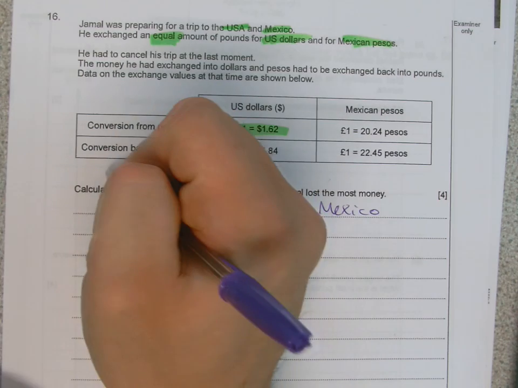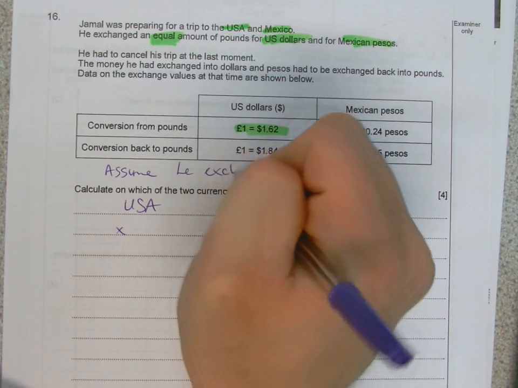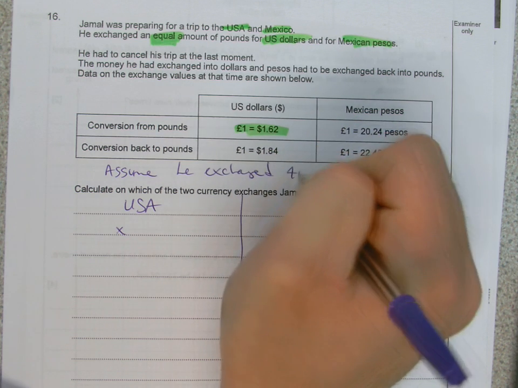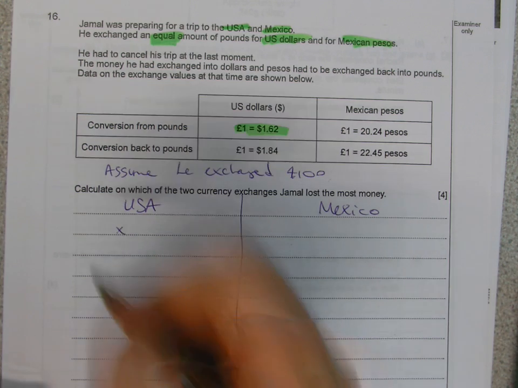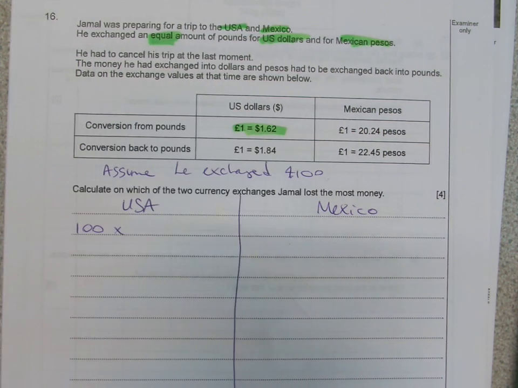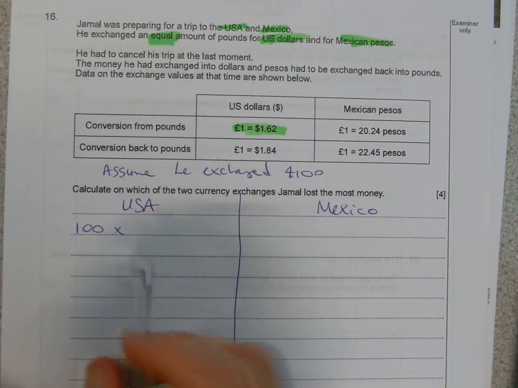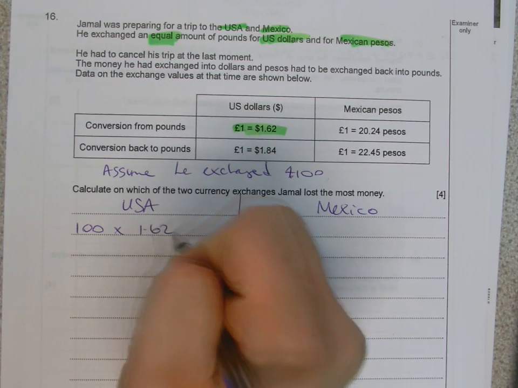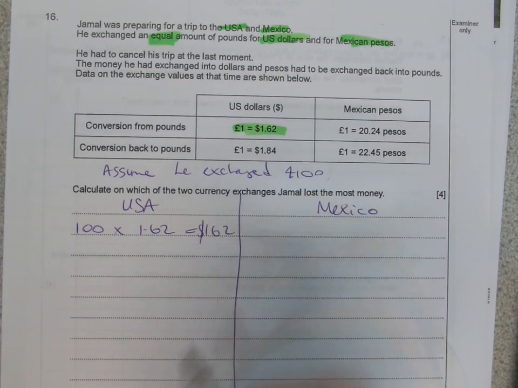It doesn't matter what amount, okay? You can set an amount. So let's assume he exchanged £100. It doesn't have to be £100. It could be £200. It could be anything. I'm going to pick 100 because it's a nice number. As I said, it does not matter at all how much it is, so long as it's the same for USA as it is for Mexico. So we'll just go with 100. You times that by 1.62, okay? So that comes to $162. So that's how much you got in dollars, and then you have to convert it back, of course.